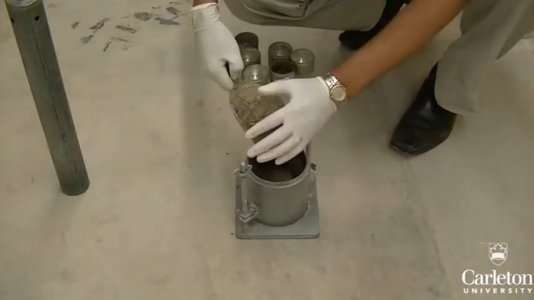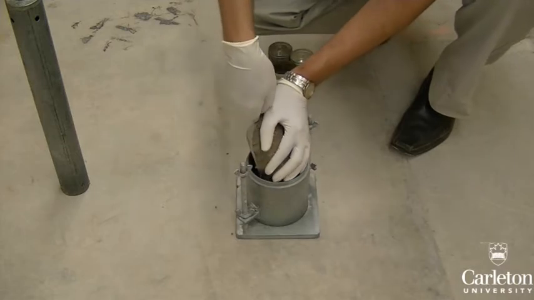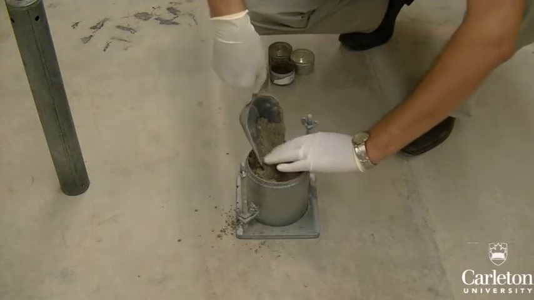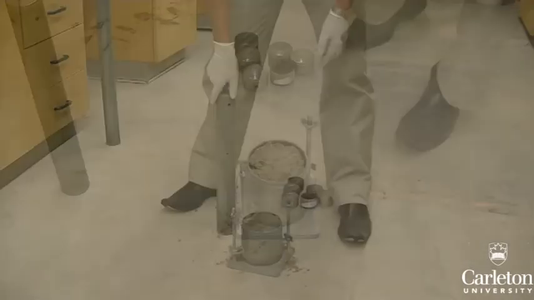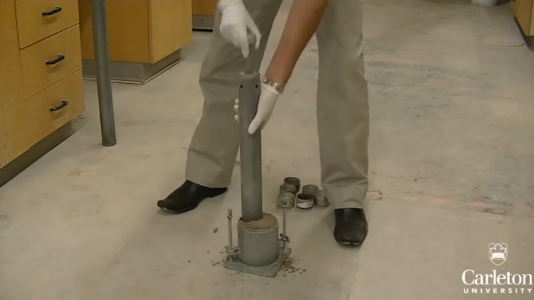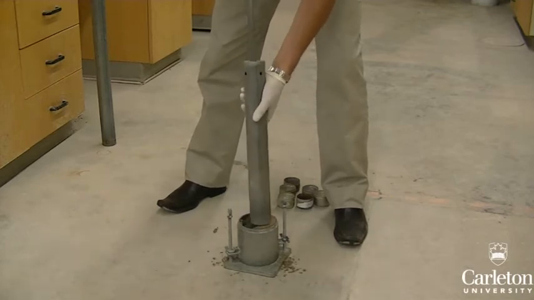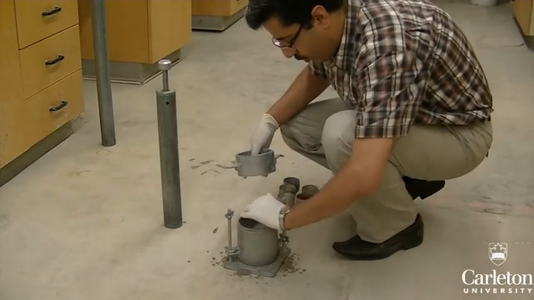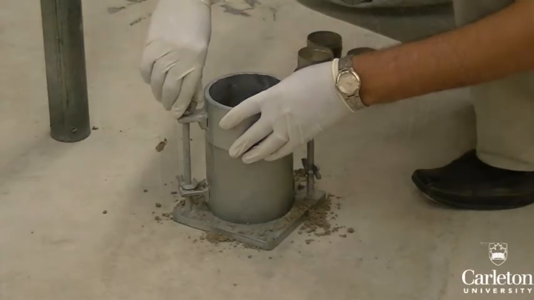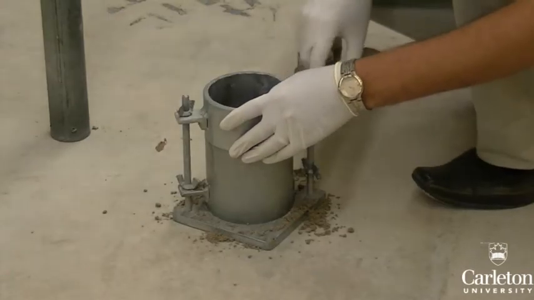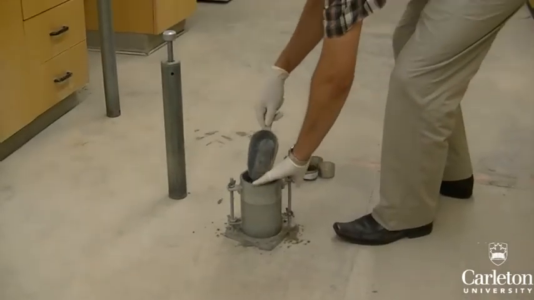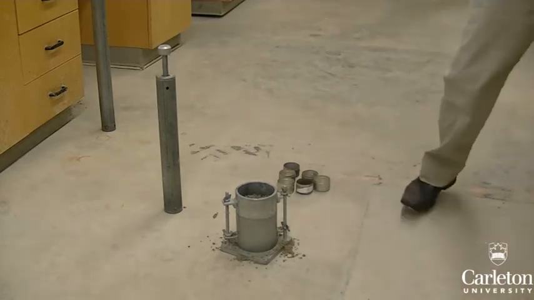For the second layer, fill the remainder of the mold with soil. This will compact to roughly 2/3 of the mold. Again, use the 5.5 pound hammer 25 times from its maximum height of 12 inches to compact this layer. For the final layer of soil, attach the top cap to the mold like this. Now fill the extended mold with soil and compact the soil the same way as before.